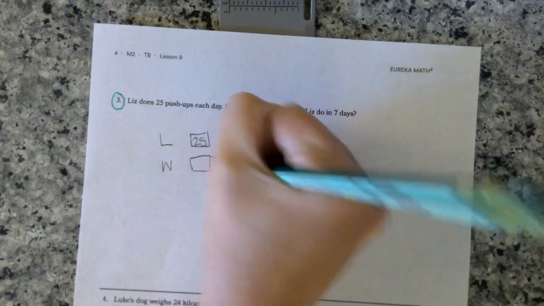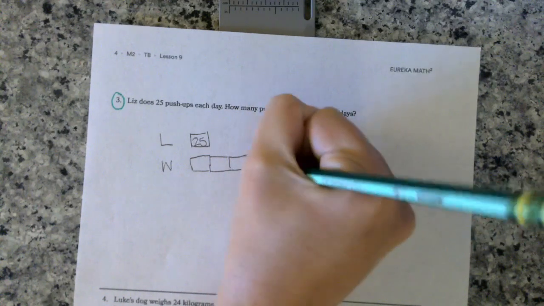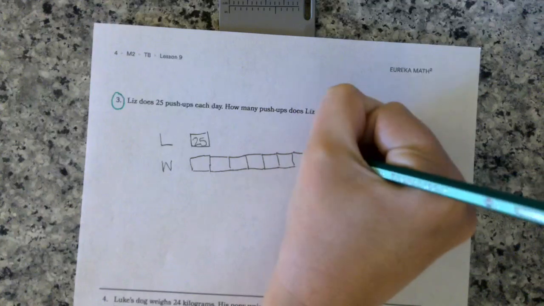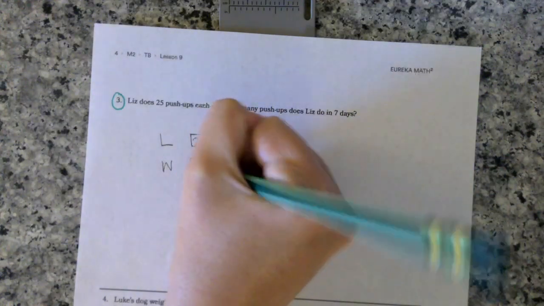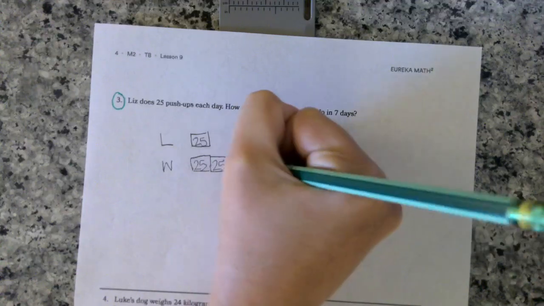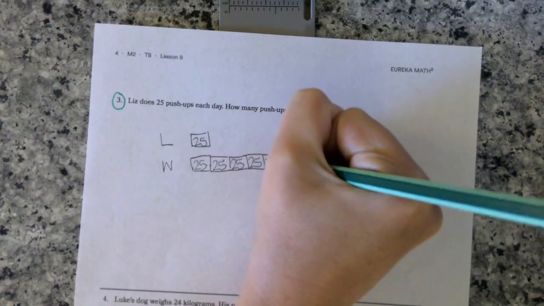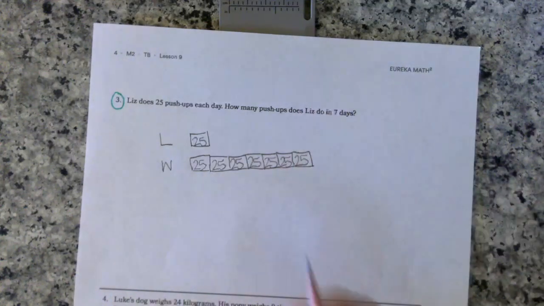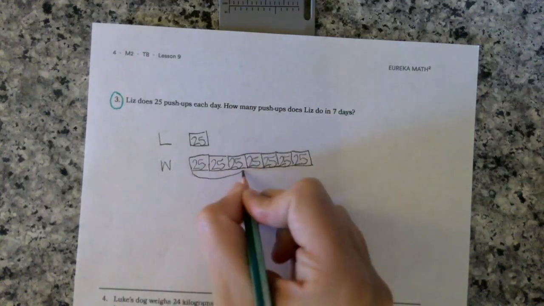So I'm going to show a group or a box for each one of those days to represent that. And I know she does 25 push-ups each day for 7 days, so I'm going to represent my 7 groups or the days and 25 push-ups in each.